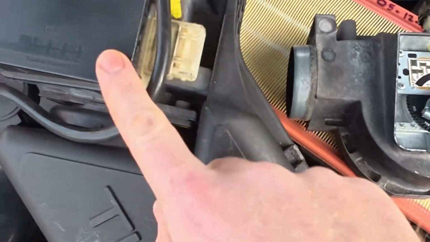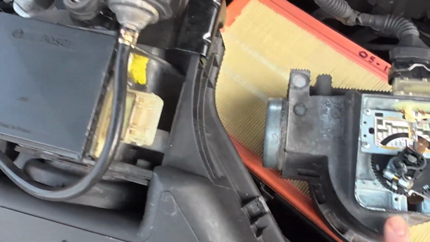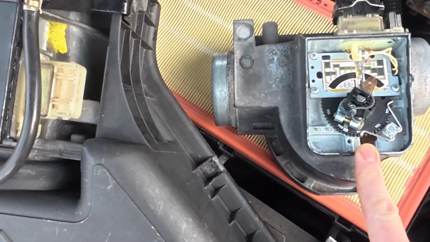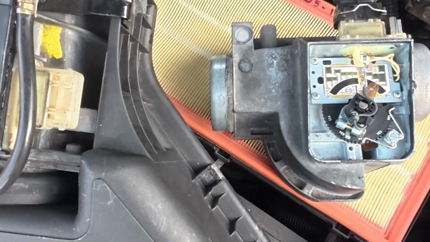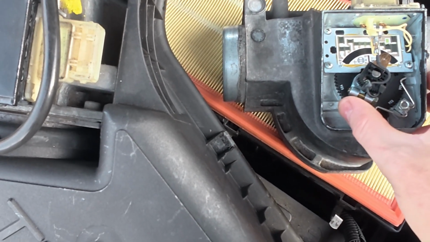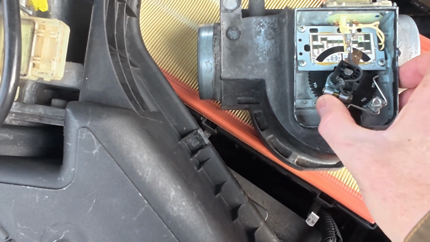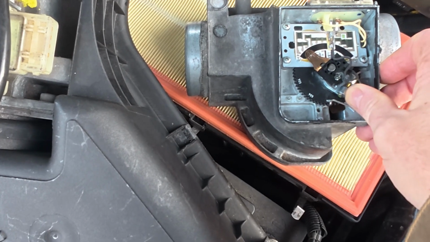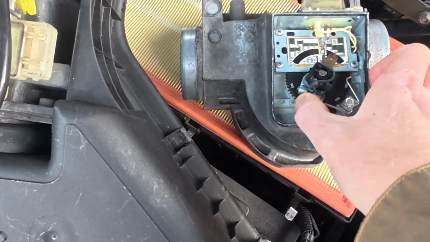So before completely removing this MAF, I thought I'll just plug this one in, go back in the car, get the live data on, see if we've got temperature readings. I've got a USB extension lead. I might bring that out and just see how that measures when that sweeps.